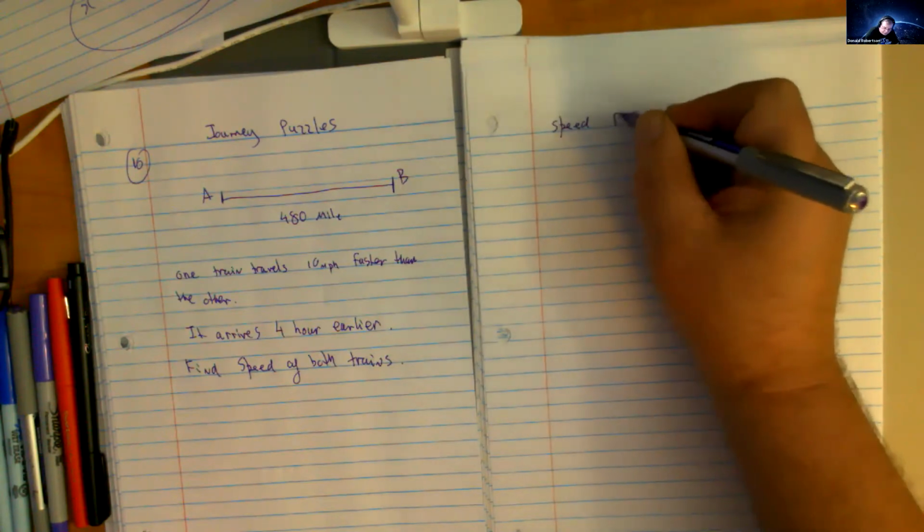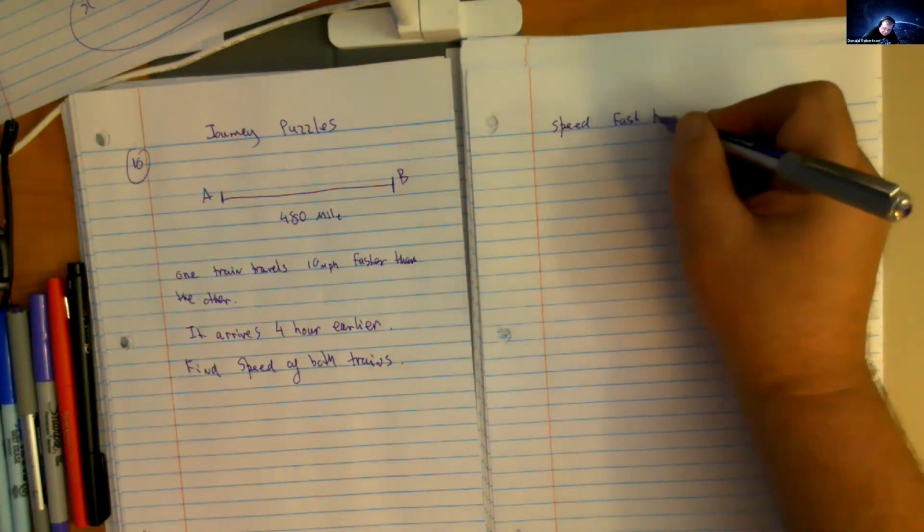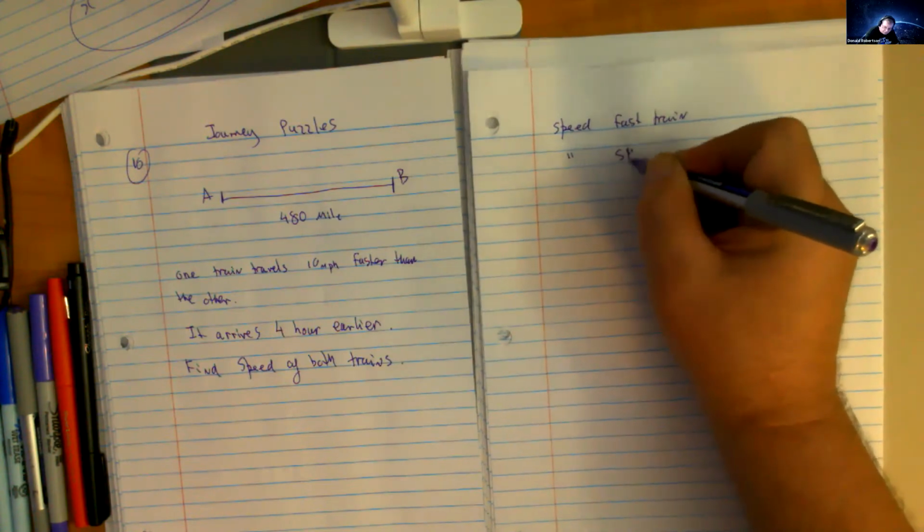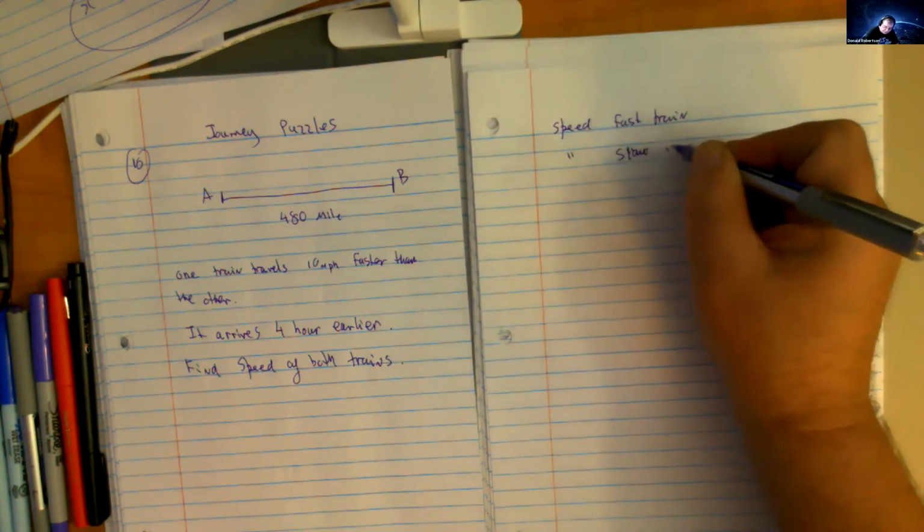I'm going to call one of the trains the fast train. And I'm going to call the other one the slow train. That would make sense. You've got to label them some way so you can keep track of what they are. There's 2 trains. Fast train, slow train. As good a name as any. Now, I do not know the speed of any of these trains. So that means I'm going to put an X there to represent the unknown value.